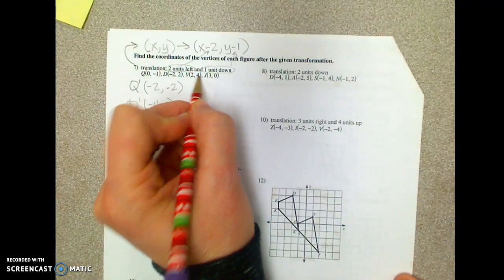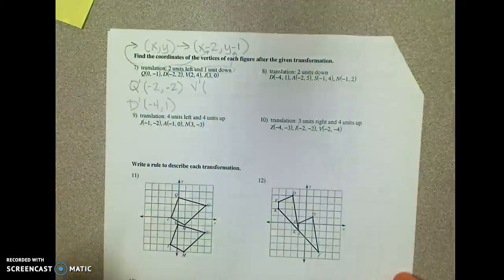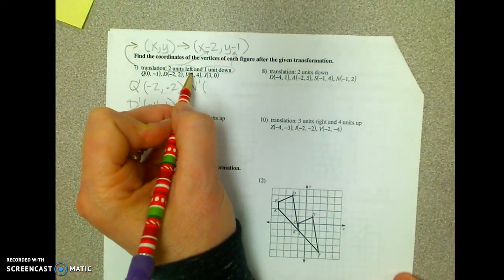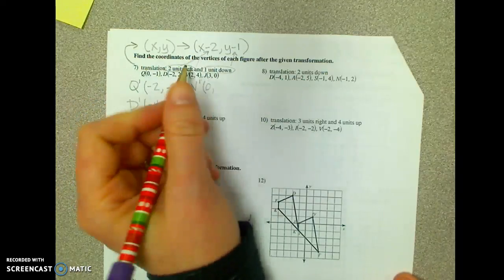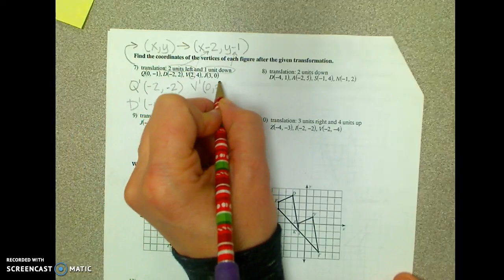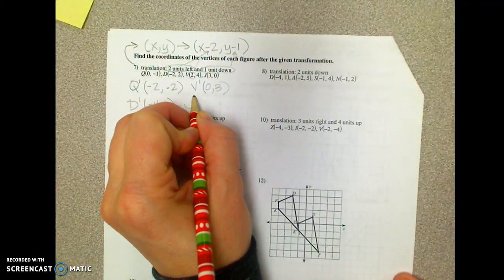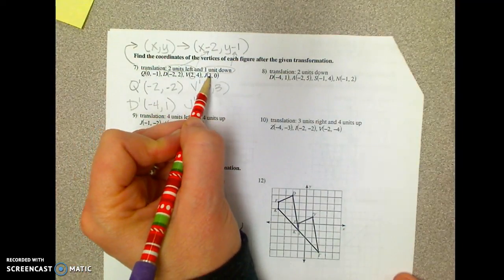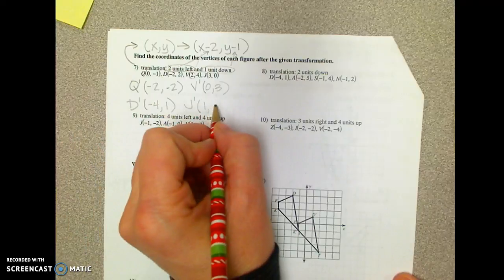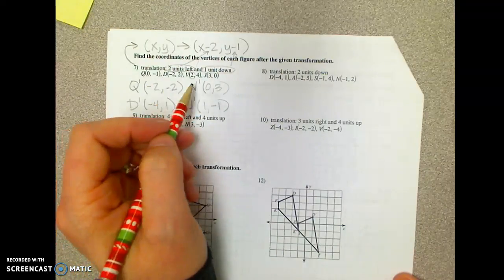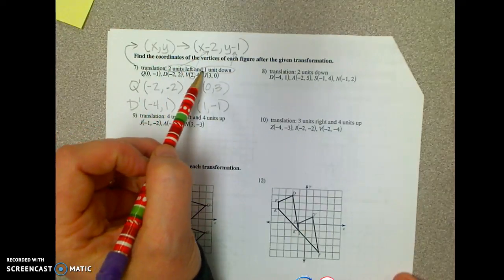Point V was at (2, 4), so V prime, I'm going to apply this rule. So if I plug 2 in here for x, 2 minus 2 is 0, and 4 minus 1 is 3. And then the last one, J prime, I'm going to take 3 and subtract 2. I get 1, and then I'm going to take 0 and subtract 1 and I get negative 1. So I just found the ordered pairs for each of those new locations just by looking at the rule and what's happening to x and y.